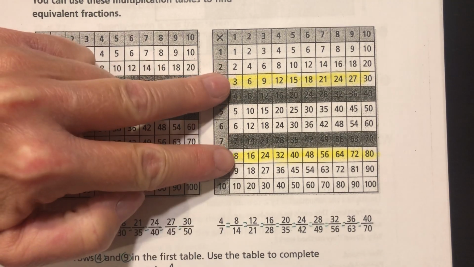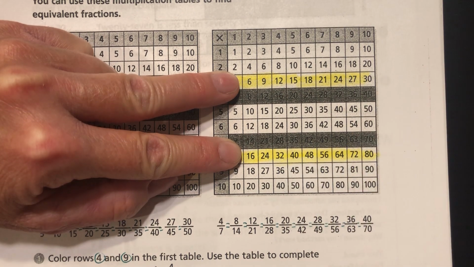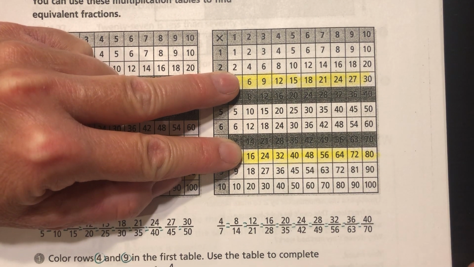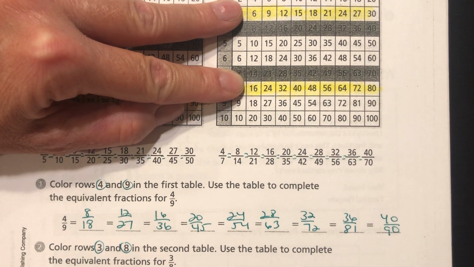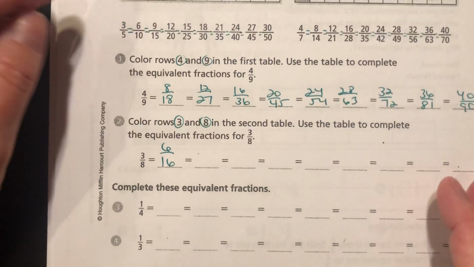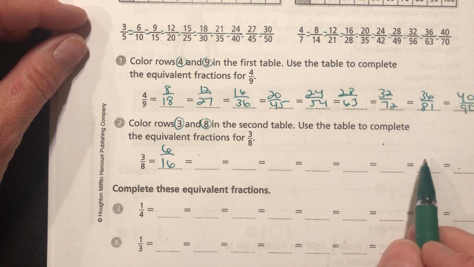So again, 3 and 8, that's times 1. We already did that. The next one would be 6/16. So in that first spot, I'm going to write down 6/16. I'll show you down here where I got it. Now why don't you go ahead and write in the rest, and then press play to make sure you get them all right.